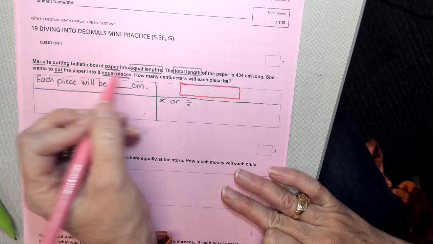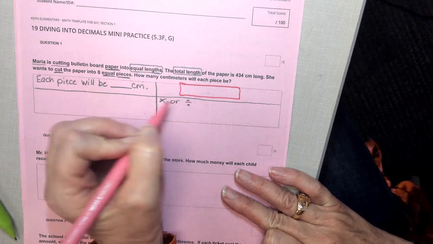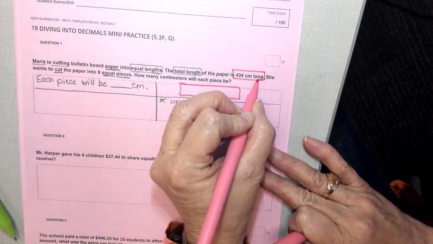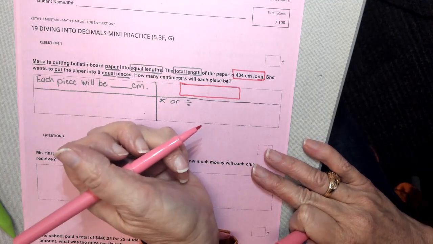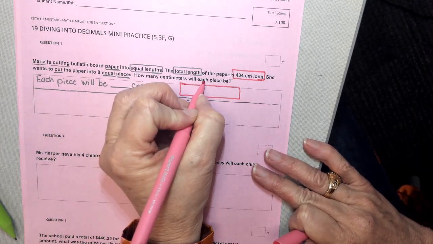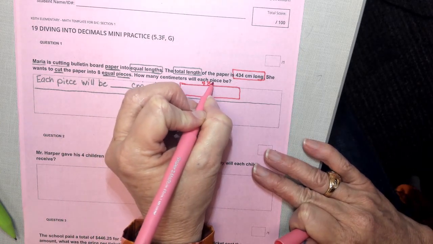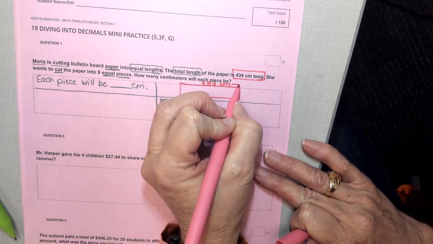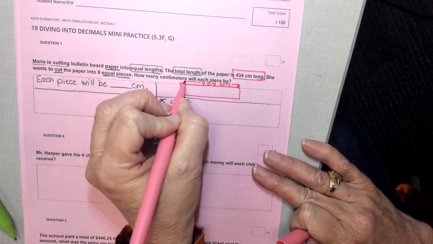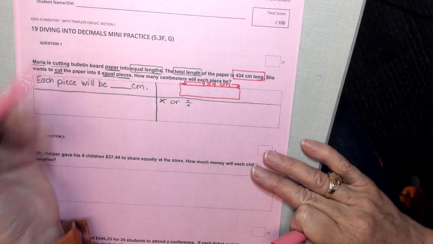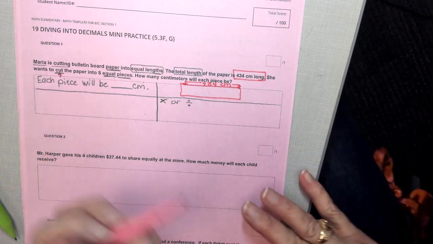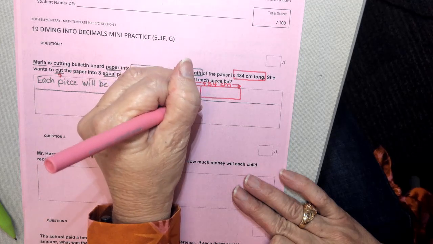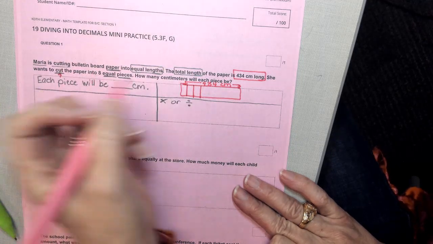One thing I noticed was the total length. The total length was 434 centimeters long. When I think about the total length, I'm going to put that information on top because I know this is not going to be any longer. This piece right here is as big as it's going to be. When I read the next sentence, it says she's going to cut. So my next thought is she's cutting this long piece into 8 pieces.